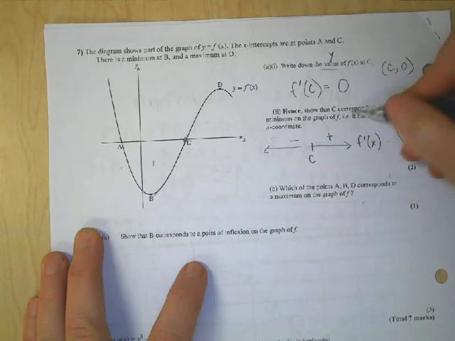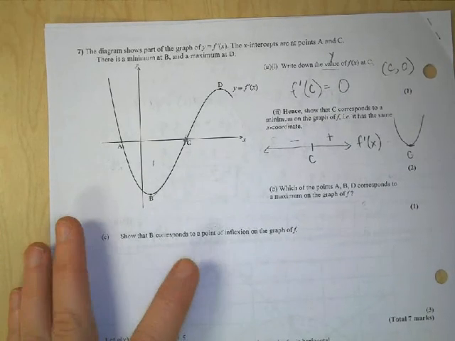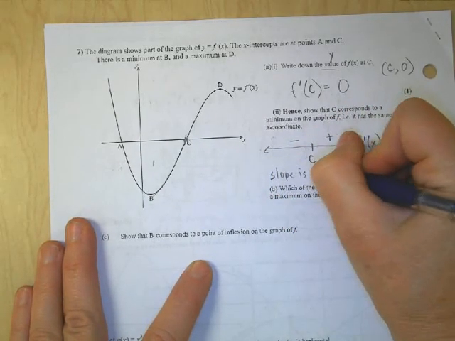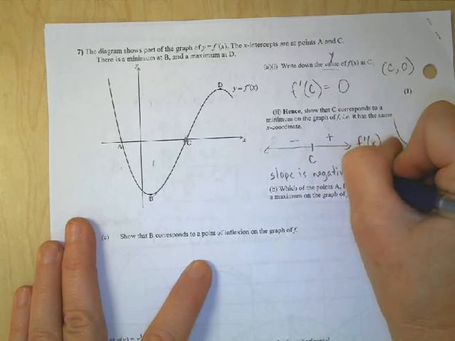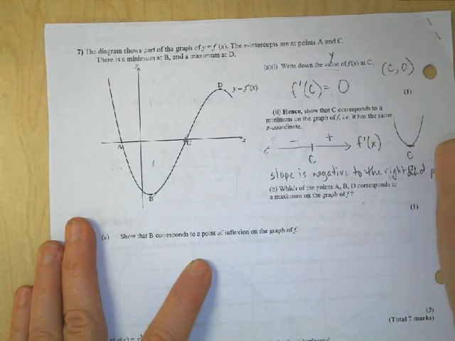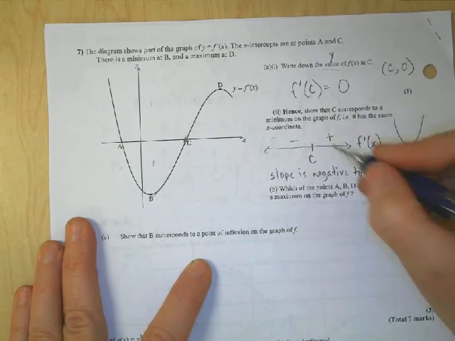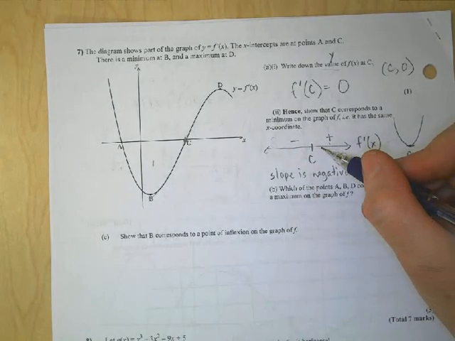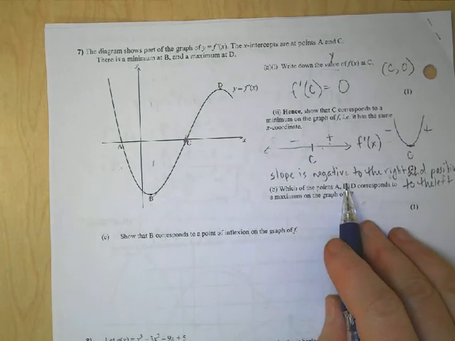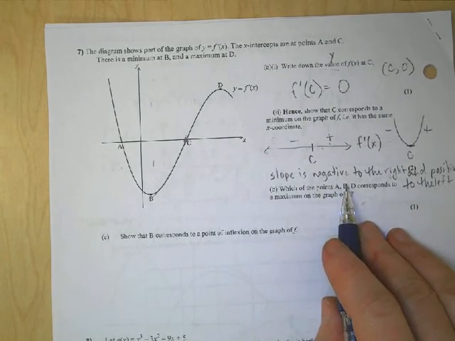So how do I know c corresponds to a minimum? Because the slope is negative to the left and positive to the right. Yeah, something like that. So anyway, I made my sign diagram. I showed this is my negative slope and my positive slope. That's another way I could have done it, and I could have written it out in words. Okay, so a bunch of stuff going on there, somehow justifying why I know that it's a minimum.